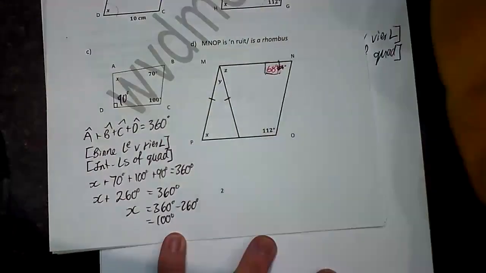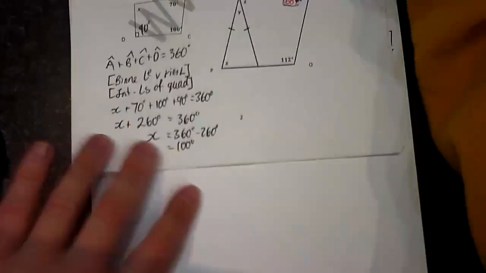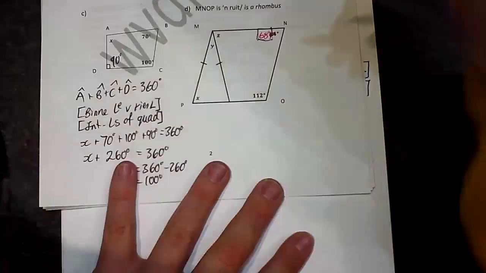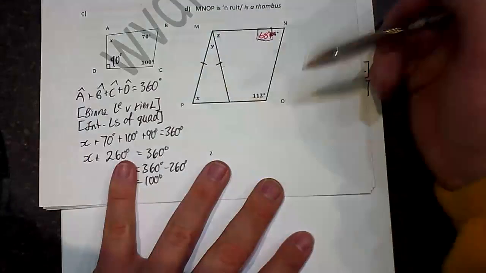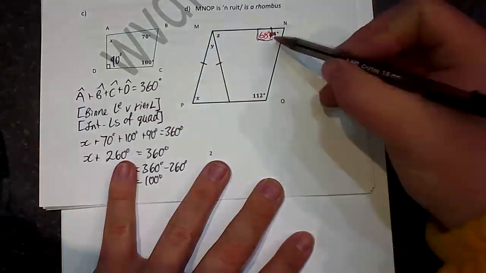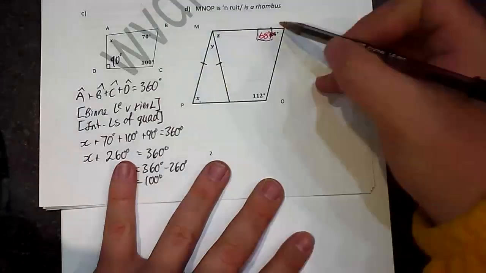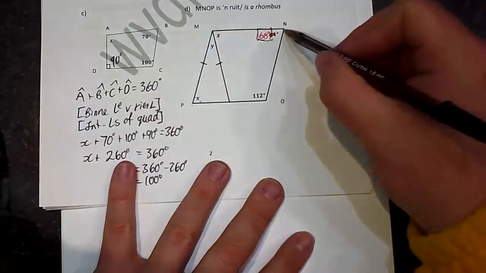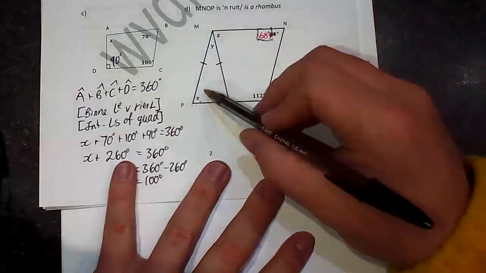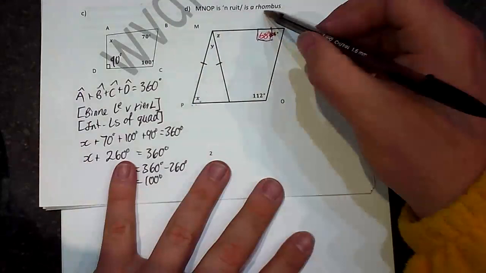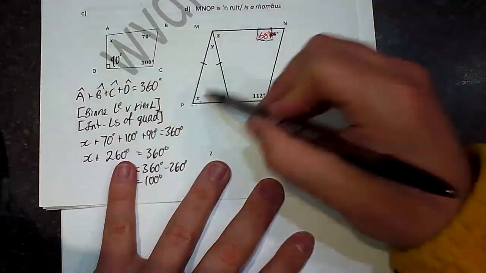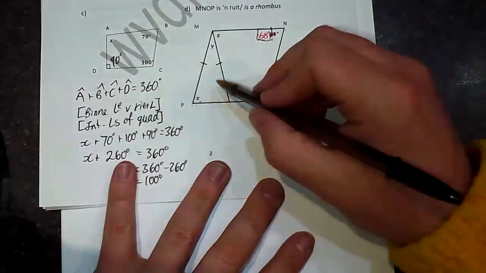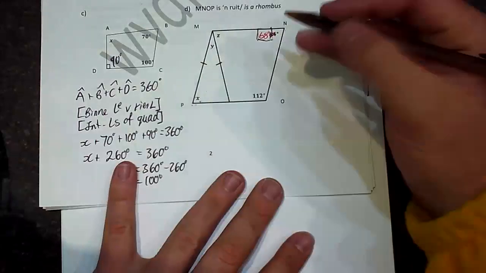Okay. So now, first thing we do is we want to find x, y, z. Okay? X is easy. Do you agree? Opposite angles of a parallelogram. A rhombus is a parallelogram, so that property still counts. Opposite angles equal. Okay. So let's do that part first.